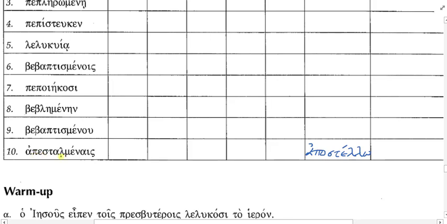I have apestalmenis. The mena. What does that help me to parse this with? It's a middle or passive participle, right? Now look at the front over here. I have apestal. So between the apo and the stello, I have an epsilon. What do you normally associate an epsilon with? Tacked onto the front of a verbal stem. Normally it's what? An augment.